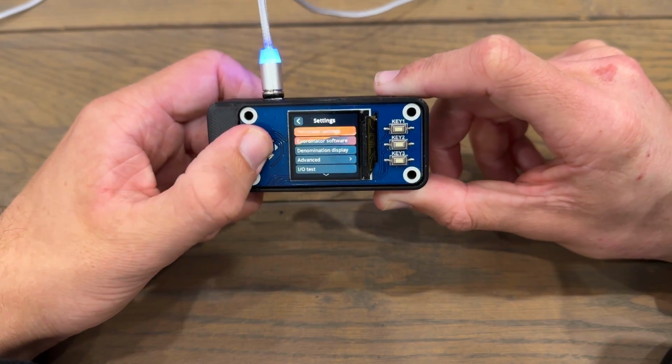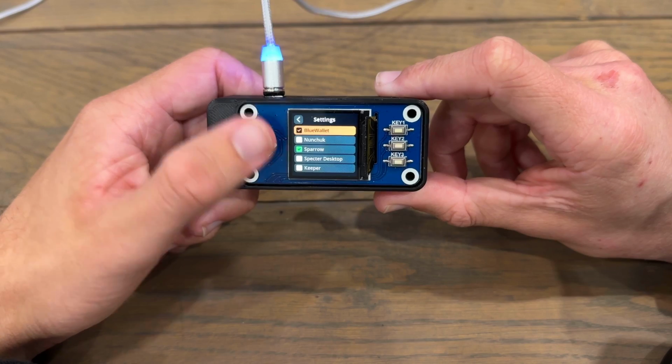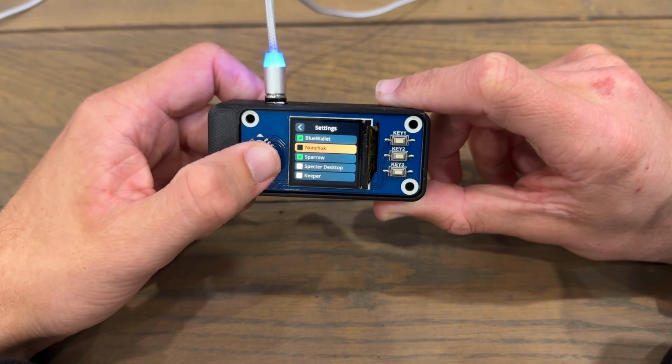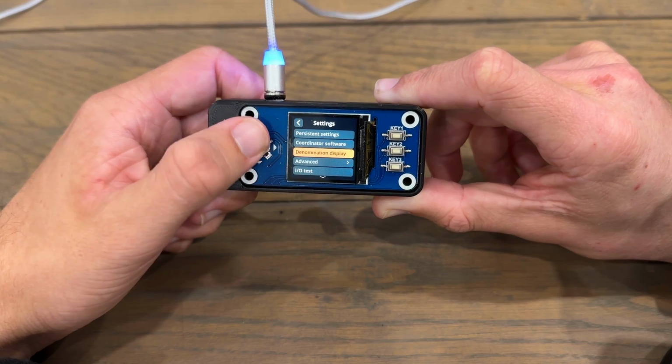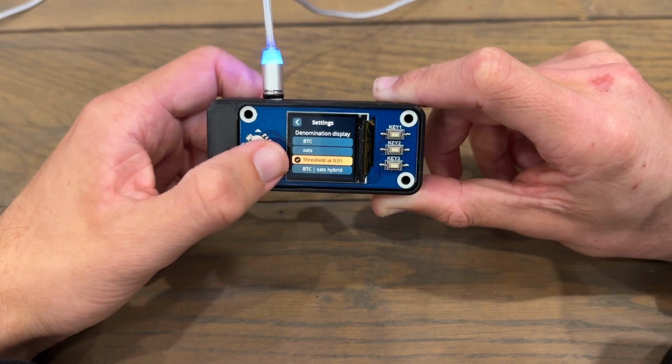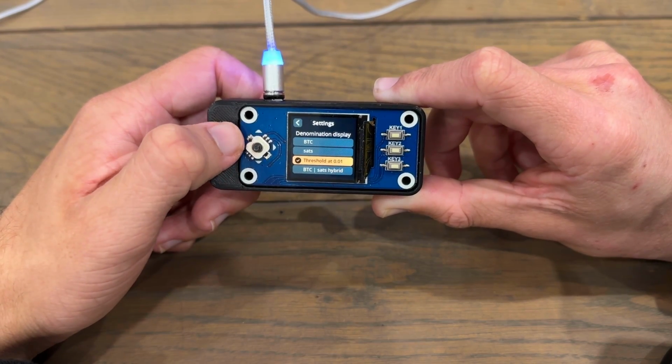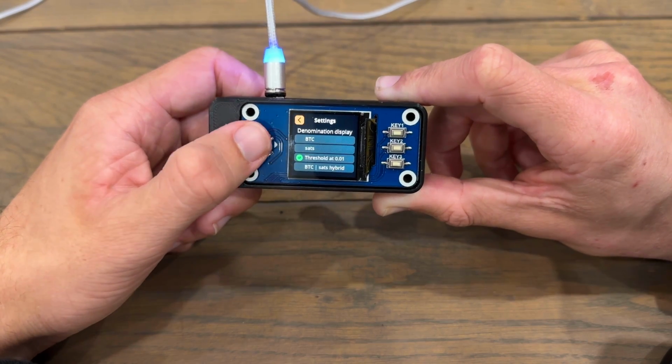Next is the coordinator software. So we want to make sure that Blue Wallet is turned on, which it already is. So I'm going to exit this. Next is the denomination display. I like to just leave this on the default one, which is this threshold at 0.01. So I leave that on the default.